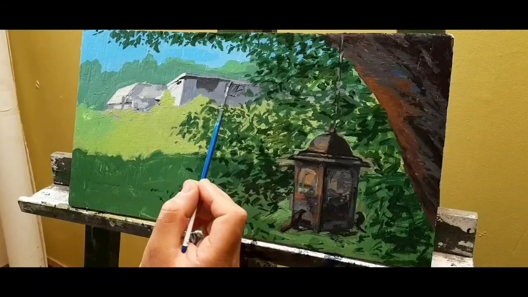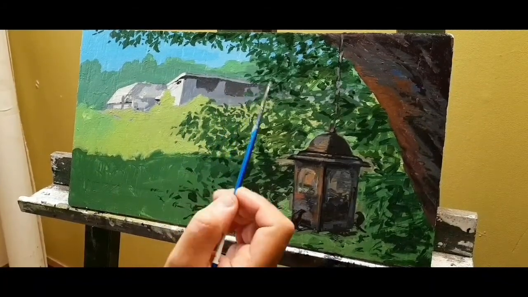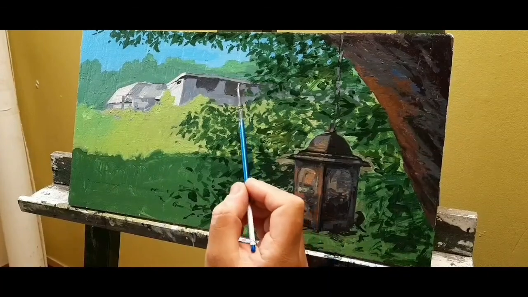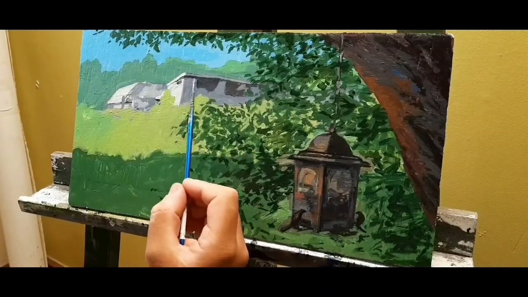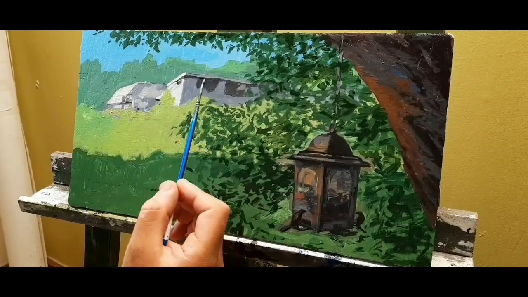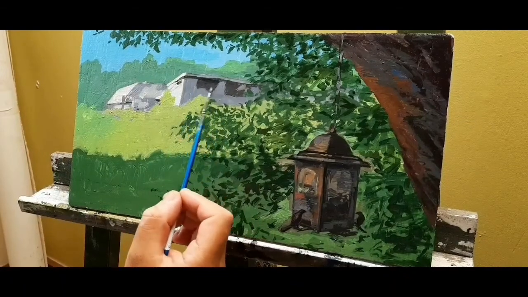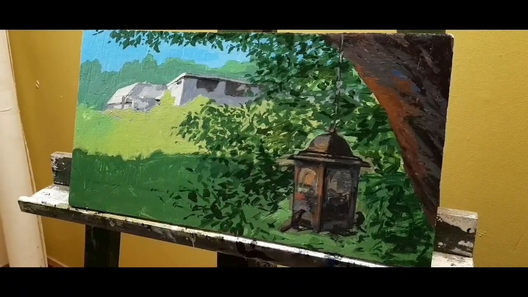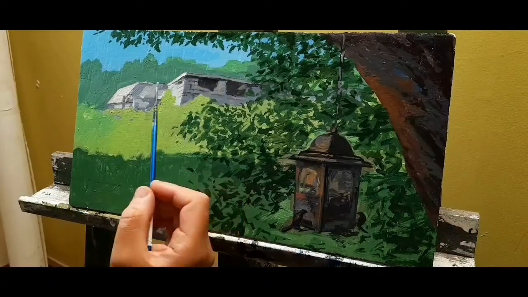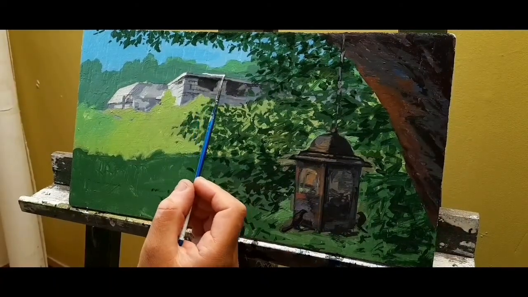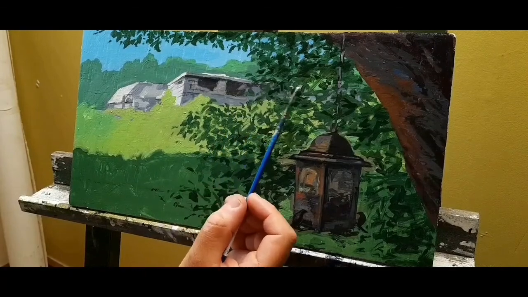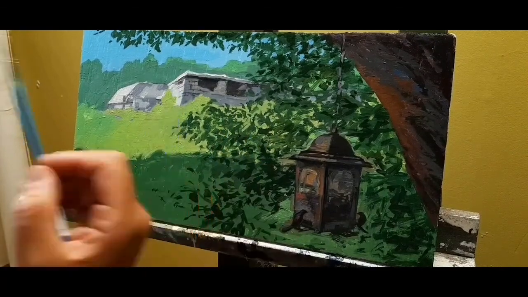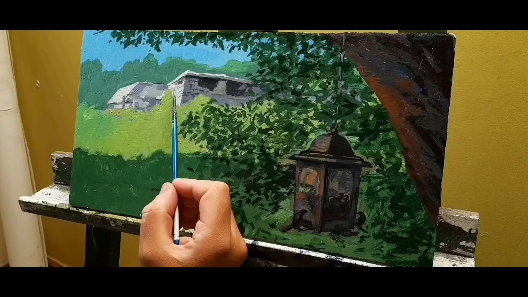Oftentimes, it amounts to taking a roughly marked object, such as this building, and then biting back into it and adding more particular shadows, more particular lights, and increasing color complexity.